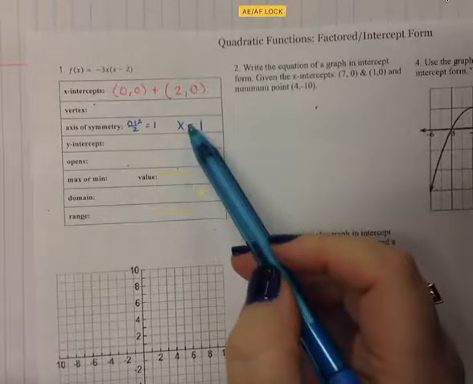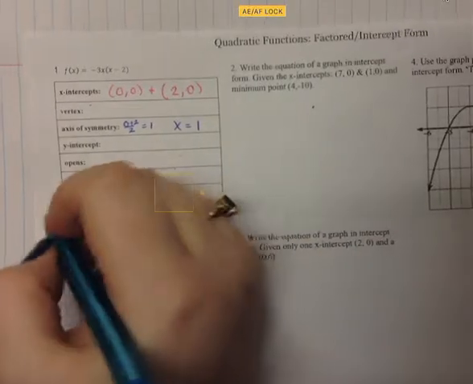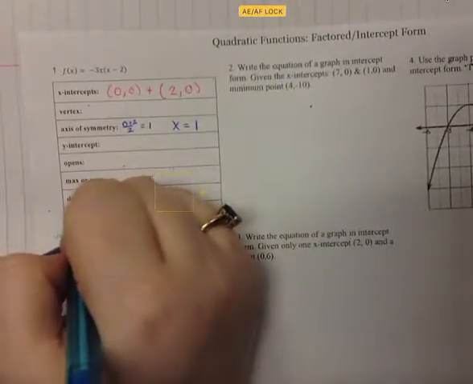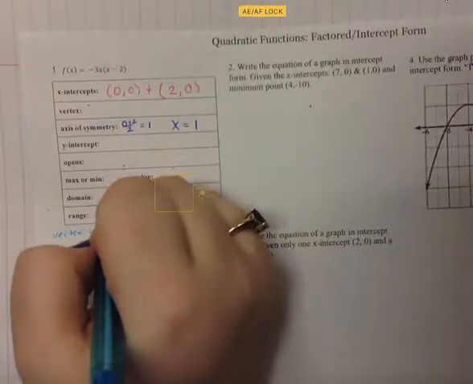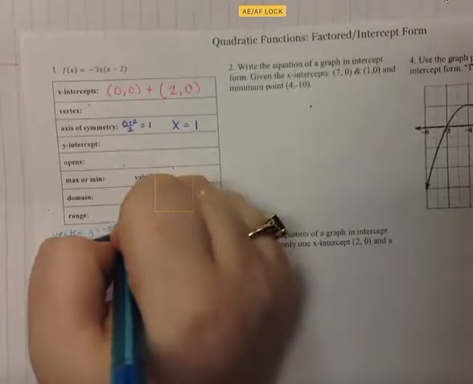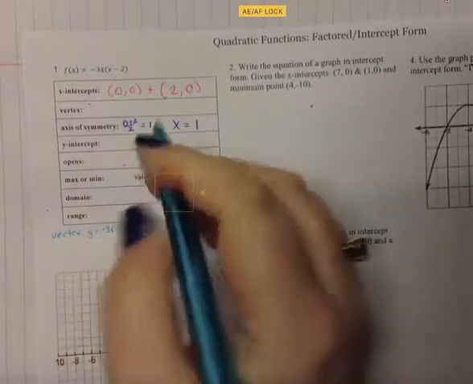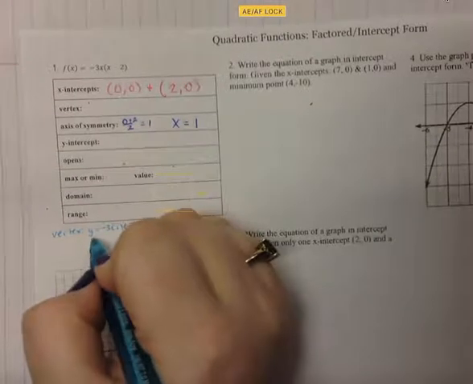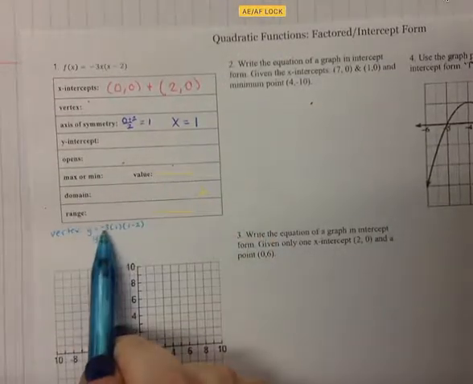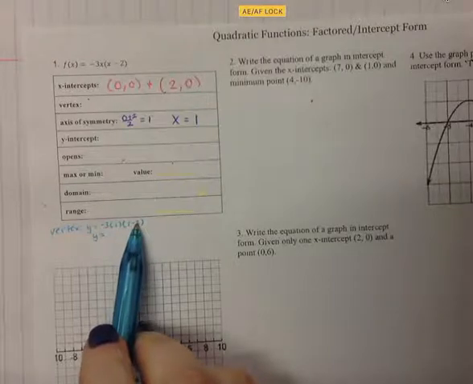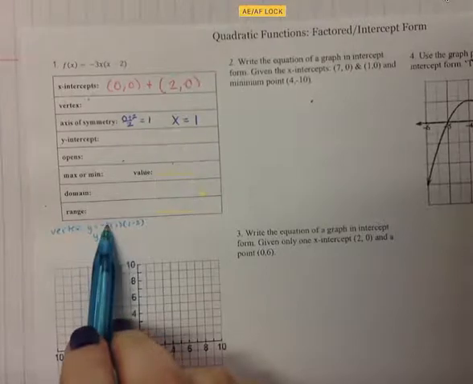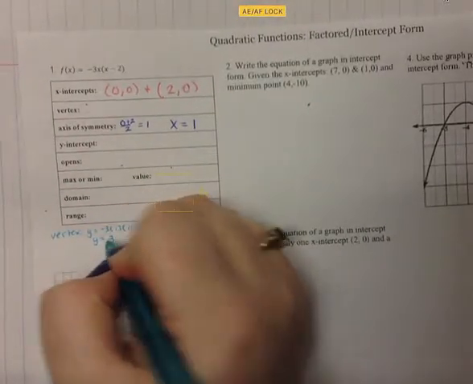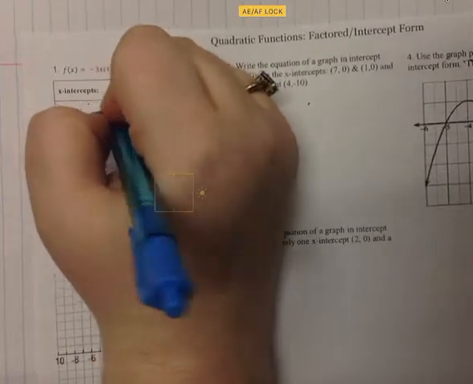We plug this x value into the original equation. So I'm going to write my work down here. To find the vertex, we plug in the 1 into this equation. So y equals negative 3 times 1 times 1 minus 2. So we have negative 3 times 1, and then 1 minus 2. So 1 minus 2 is negative 1. Negative 1 times 1 is negative 1, times negative 3 is a positive 3. So the y value of our vertex is 3. Our x is 1, our y is 3. So we have a vertex at 1, 3.